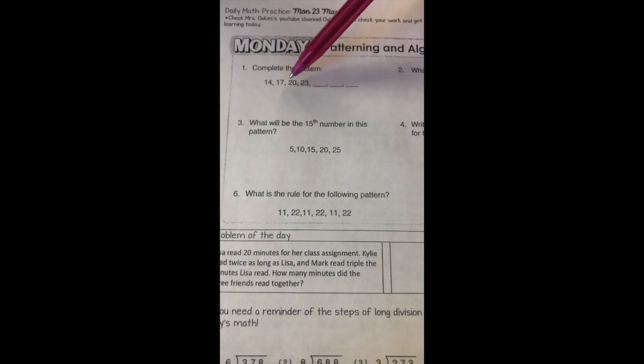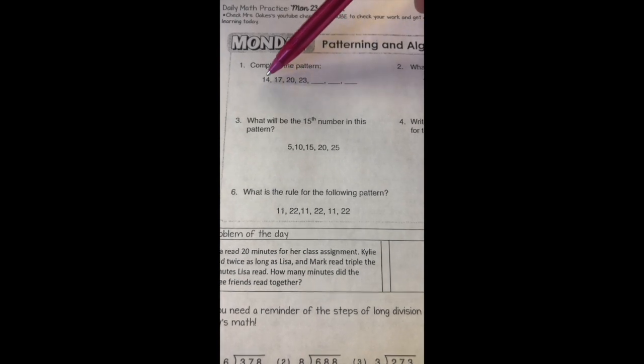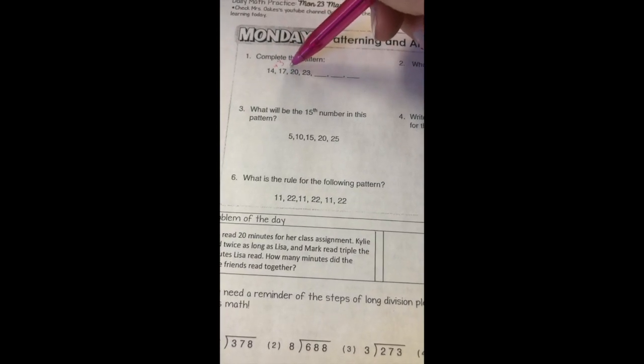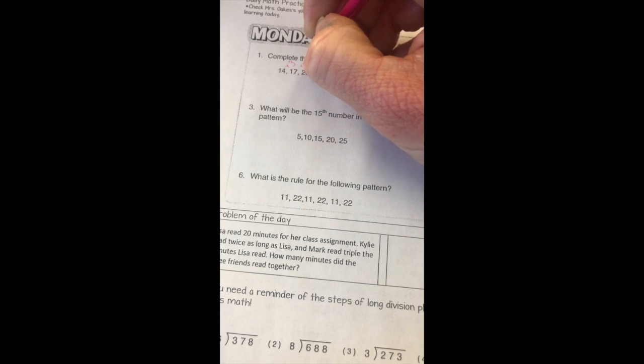14, 17, 20, 23. Now if I look at this, I know between 20 and 23 it's plus 3. Between 17 and 20, it's plus 3. And then 14 to 17 is plus 3. So let's check. 14, 15, 16, 17. So yep, that's plus 3. 17, 18, 19, 20. Yep, plus 3, plus 3. So I know this is a plus 3 pattern.